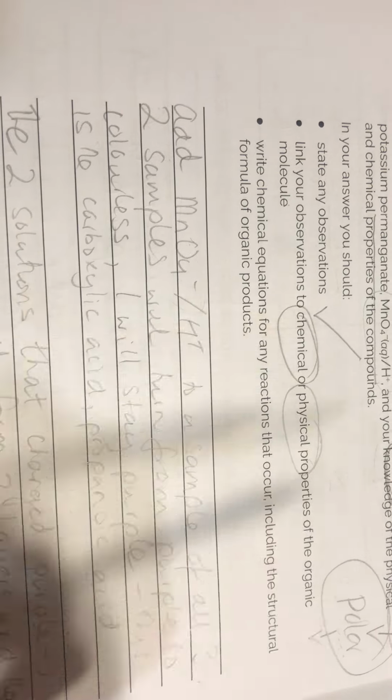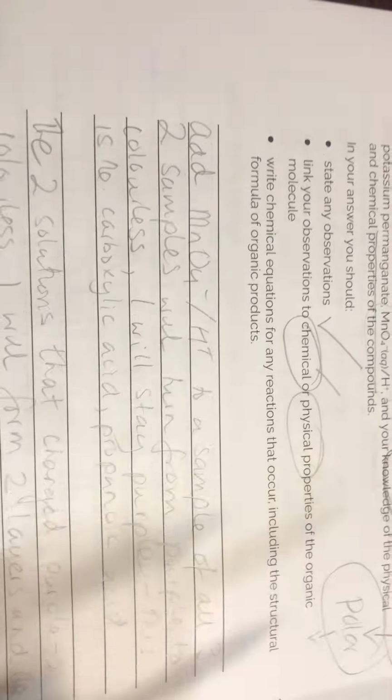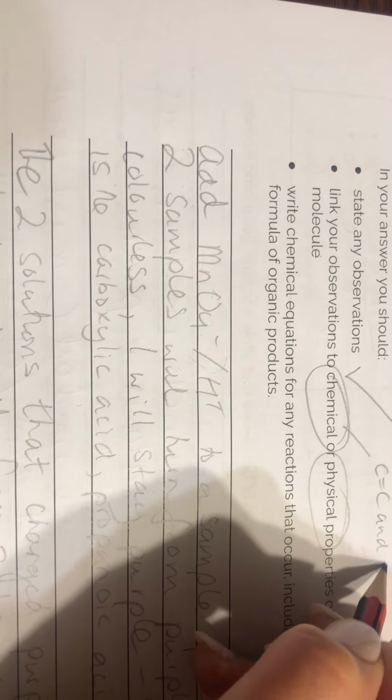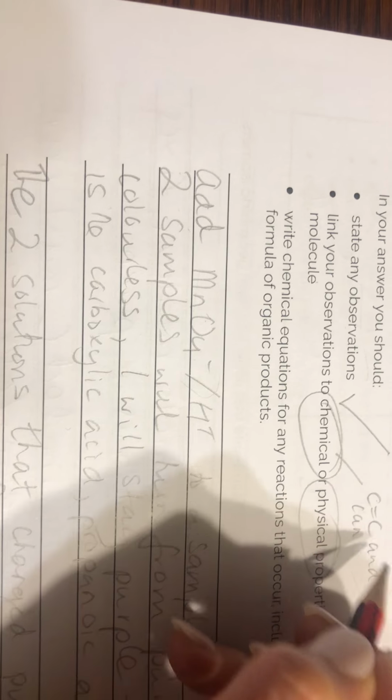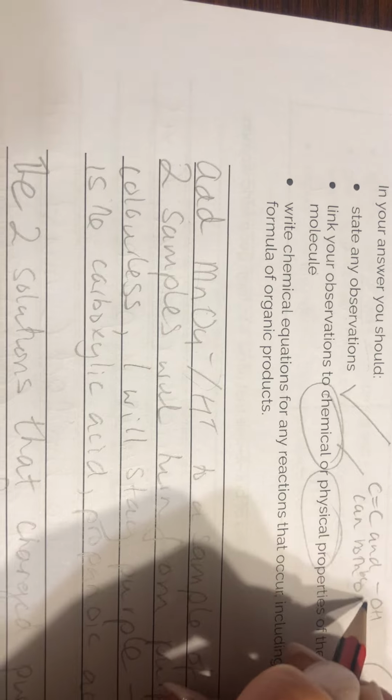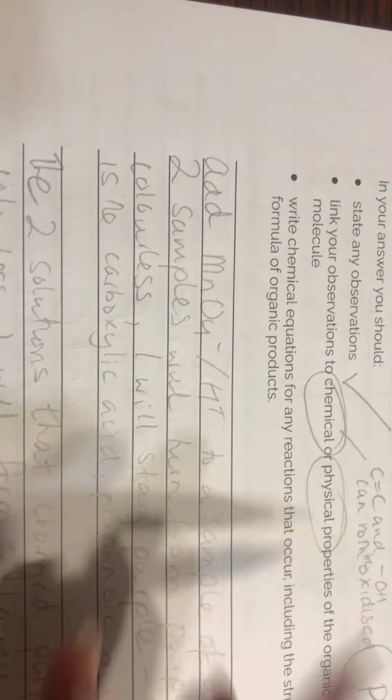The chemical, so in that case, we probably need to say somewhere that a carbon double bond and an alcohol can both be oxidized. Right, so we want to talk about being oxidized. We want to talk about what the chemical properties are. And then we want chemical equations. So we've got 2 reactions.